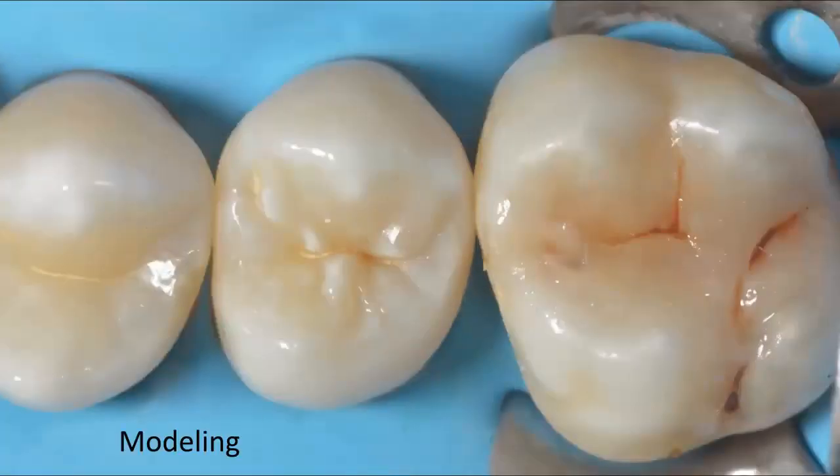So this is the modeling. The modeling includes, as the doctors here explained very well, different steps like the pizza technique, the incremental technique, and the successive cusp build-up technique. You have to build the cusp step by step in the successive cusp build-up technique. In the incremental technique, you layer it in increments.